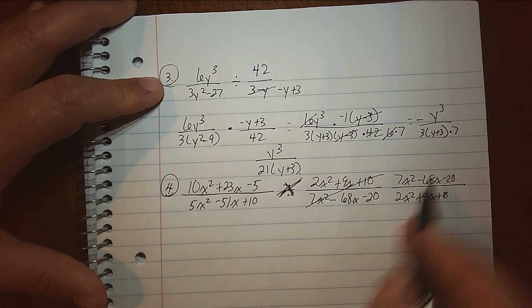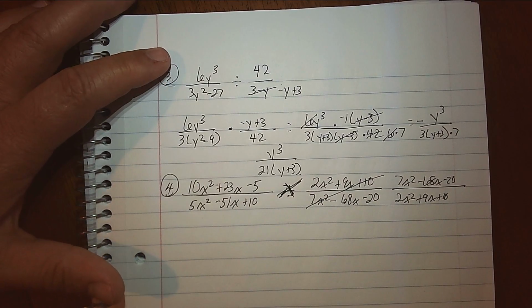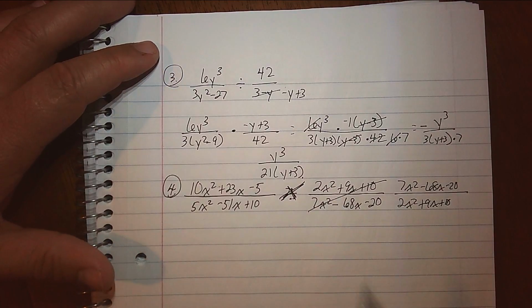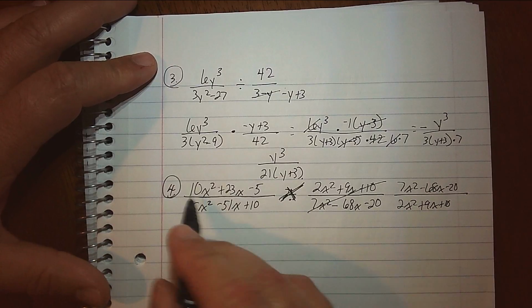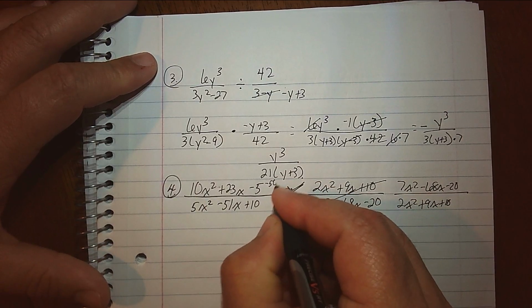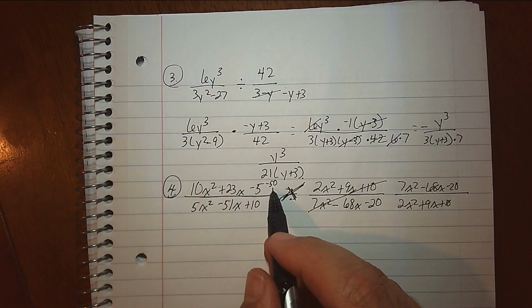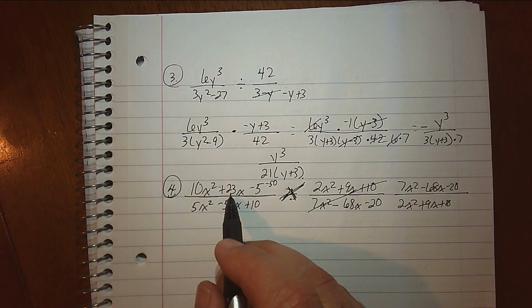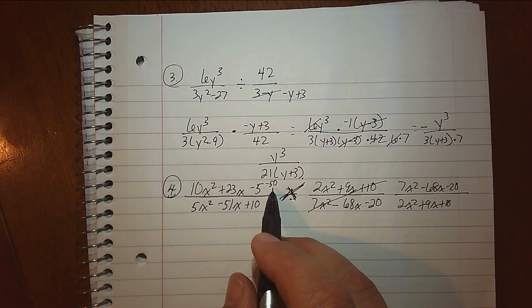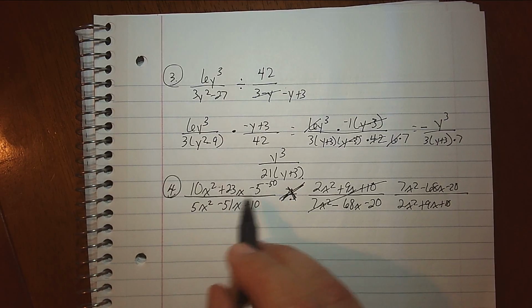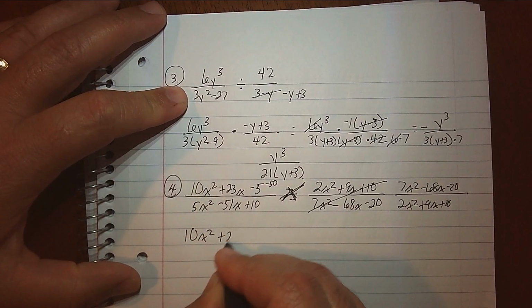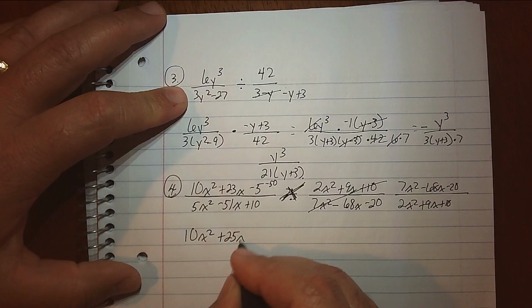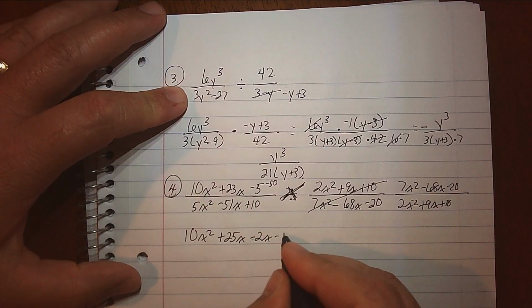Now we're going to factor all 4 of these trinomials individually, and then we'll see what we can factor out, what we can cross out. So 10 times negative 5 is negative 50. So what two numbers multiply together to give us negative 50 but add up to 23? Well, 25 times 2 is 50, and 25 minus 2 is 23. So I'll rewrite that first term, break the 23x into 25x and negative 2x, and rewrite that last term.